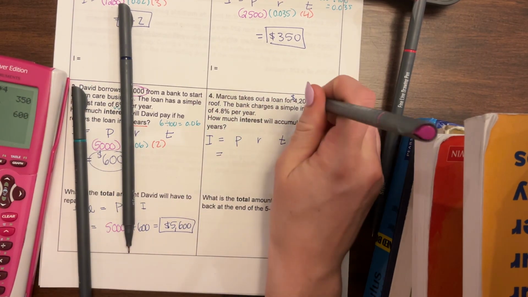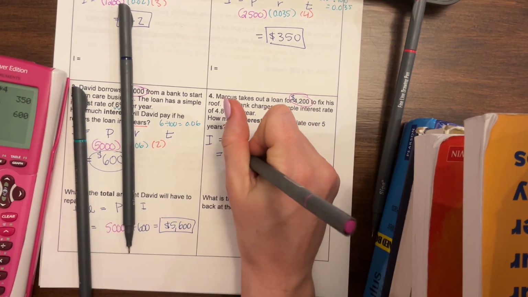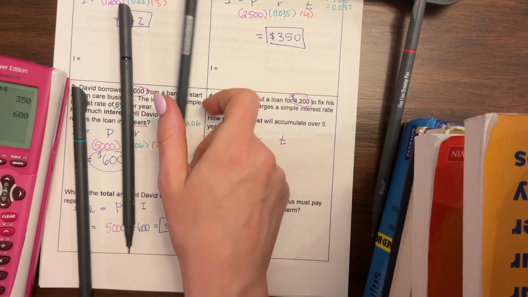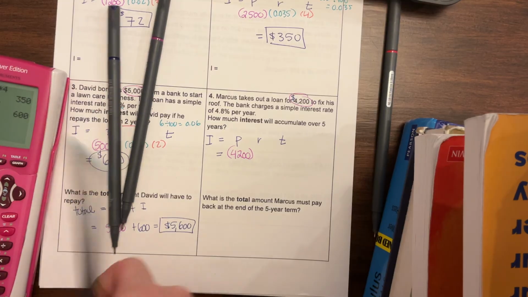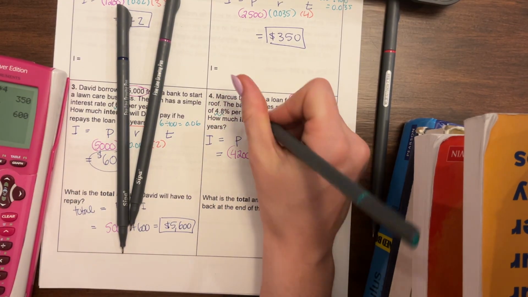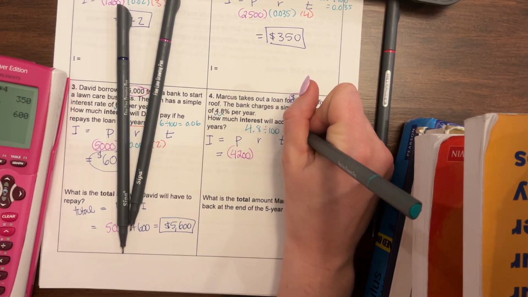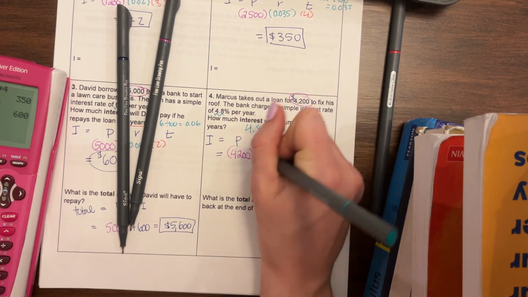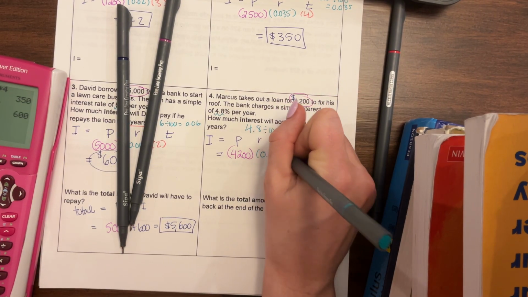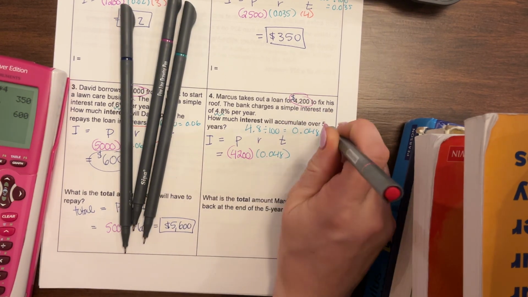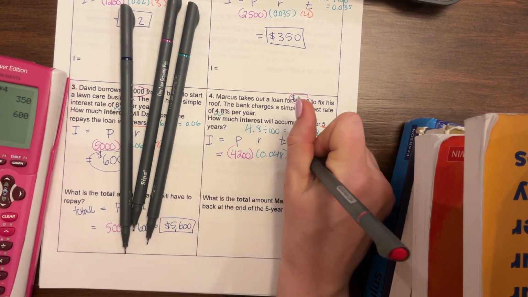The principal amount of money is the $4,200. My interest rate is 4.8%. I'm going to divide it by 100, which is 0.048. And the length of time is 5 years.